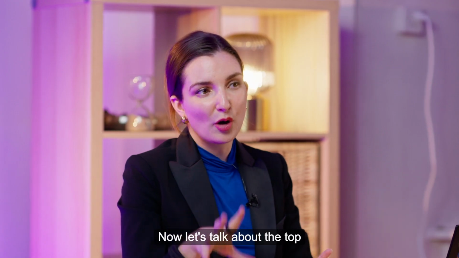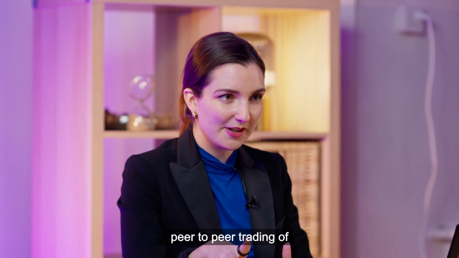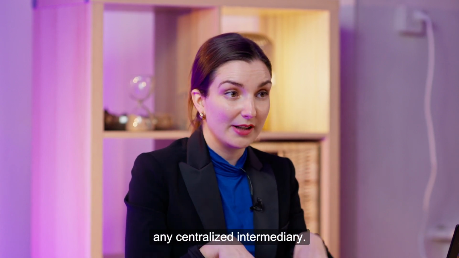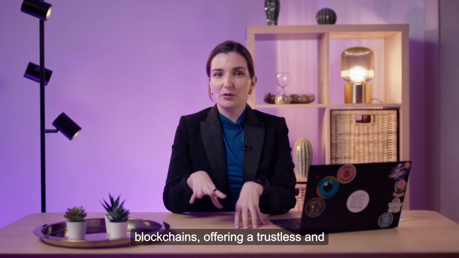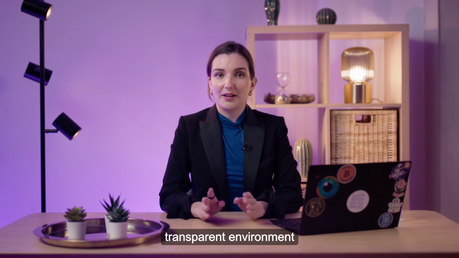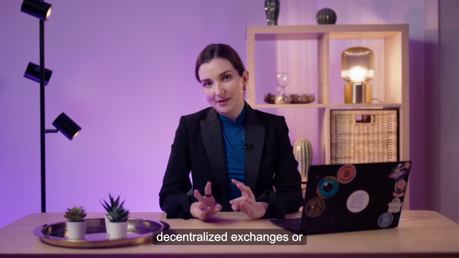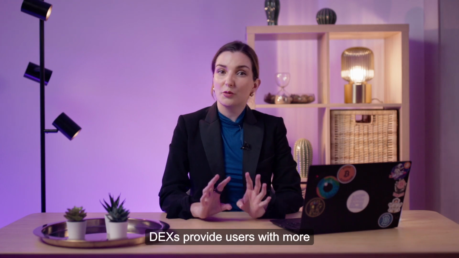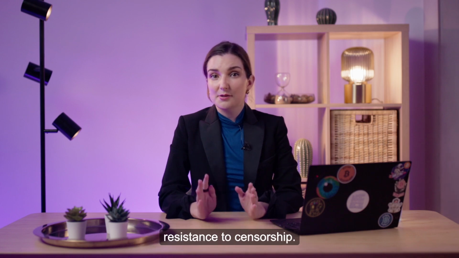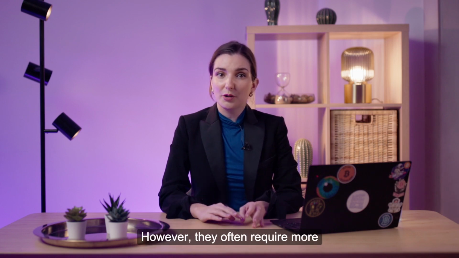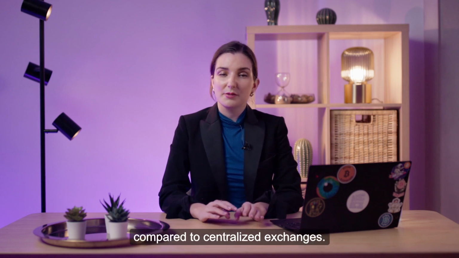Now let's talk about the top decentralized exchanges. In general, decentralized exchanges allow peer-to-peer trading of cryptocurrencies without any centralized intermediary. They operate through smart contracts on blockchains, offering a trustless and transparent environment for trading. Compared to centralized exchanges, decentralized exchanges, or DEXs, provide users with more control over their funds, a wider selection of cryptocurrencies, and resistance to censorship. However, they often require more technical knowledge and might have issues with liquidity compared to centralized exchanges.